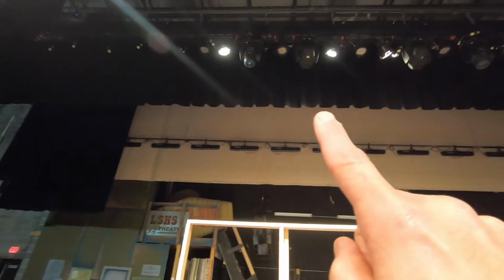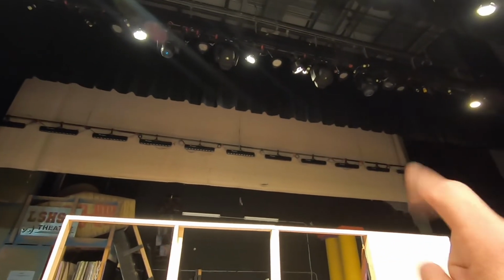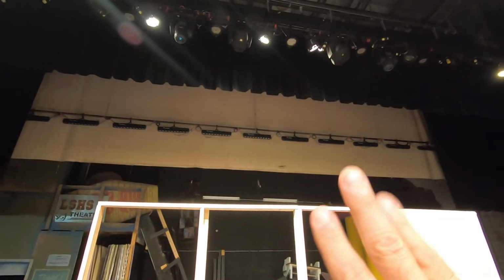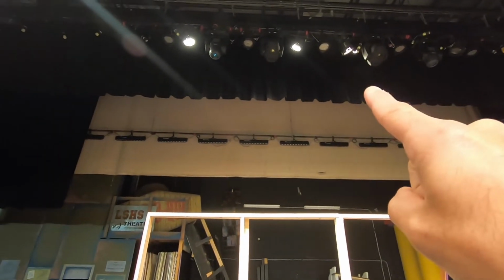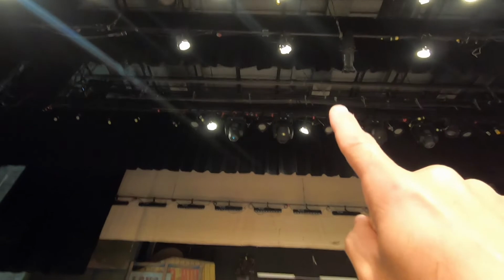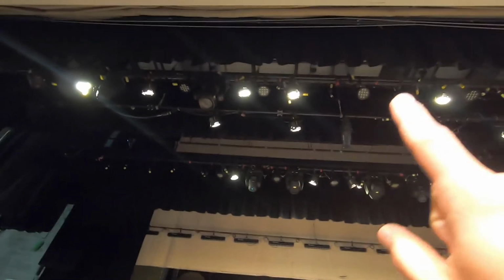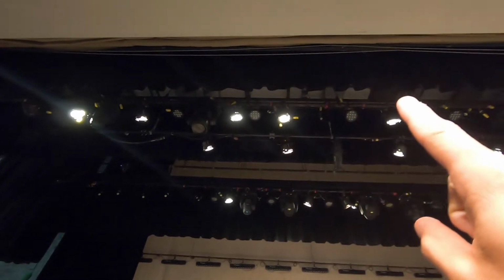Now, what is a cyc? Oh, let's jump back to teasers and borders. Teasers and borders are the other curtains we have up here. As you can see here, this curtain here is a teaser or border. We also have 3 of those as well. Right there is our upstage teaser. Come back a little more. That's our mid-stage teaser. And then it's our downstage teaser or grand teaser.